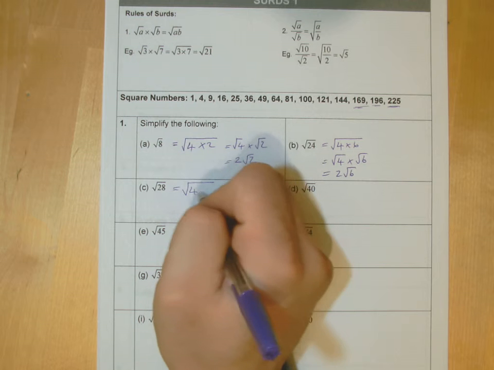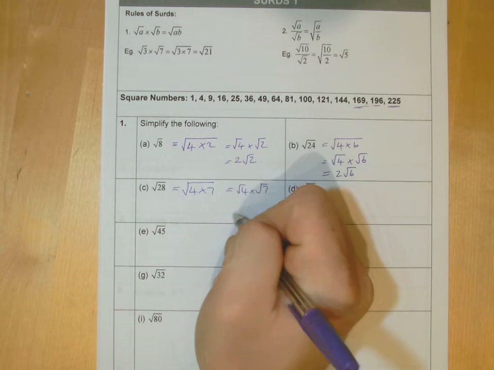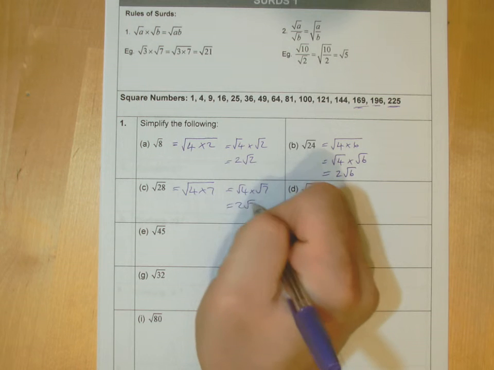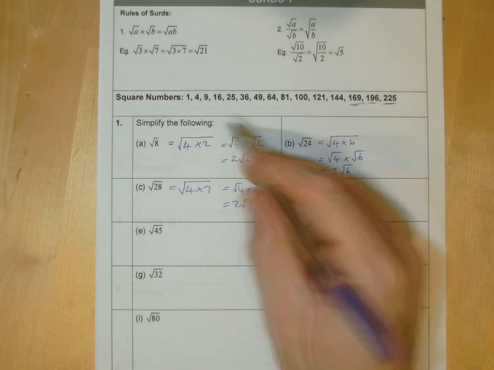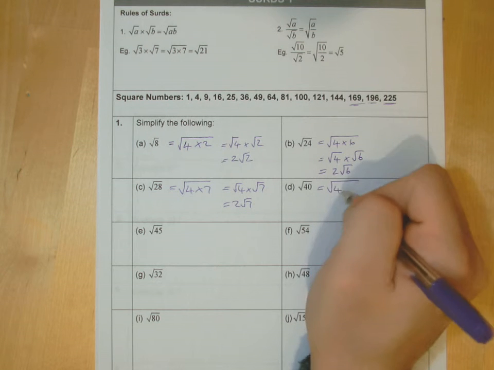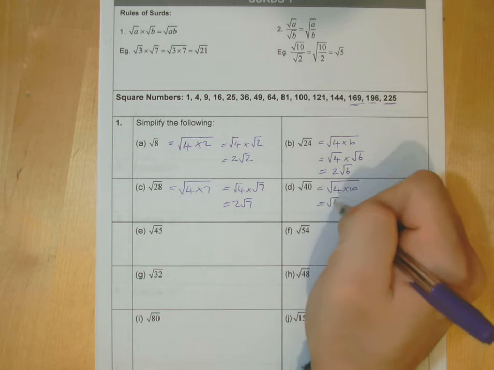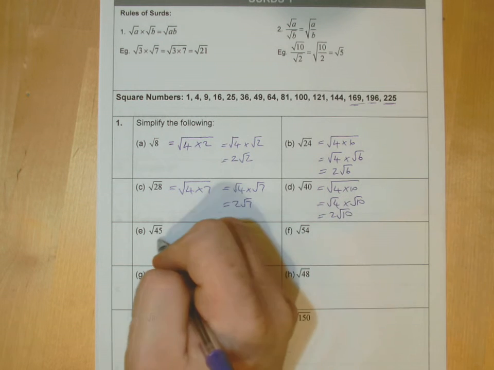So 28 is 4 times 7, so you can split that up, root 4 times root 7, and that would be 2 root 7. 40, looks like it's 4 again. 4 goes into it, so you can rewrite that as 4 times 10. So that'll be root 4 times root 10, so that'll be 2 root 10.